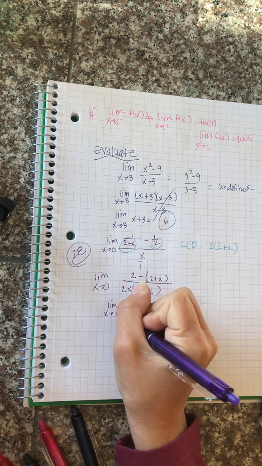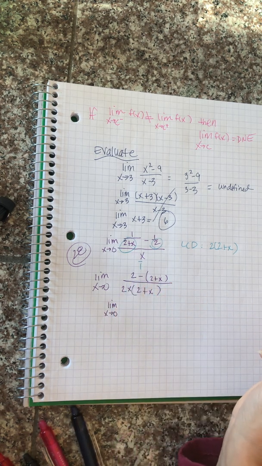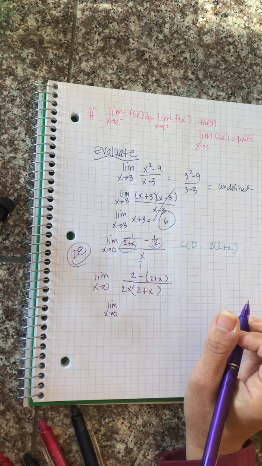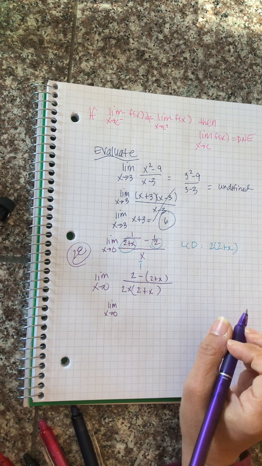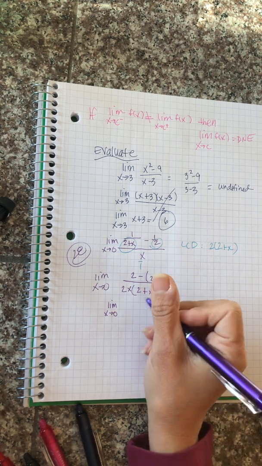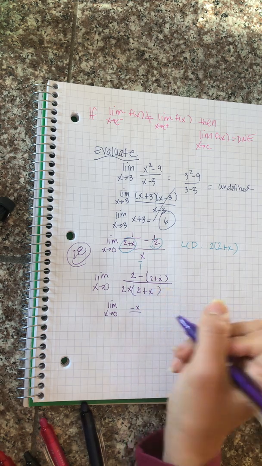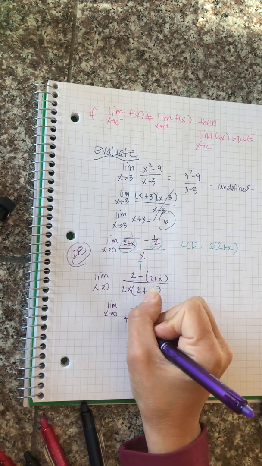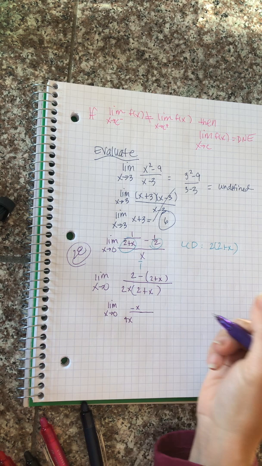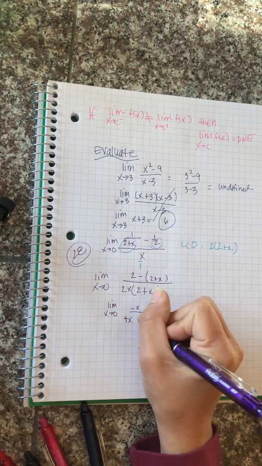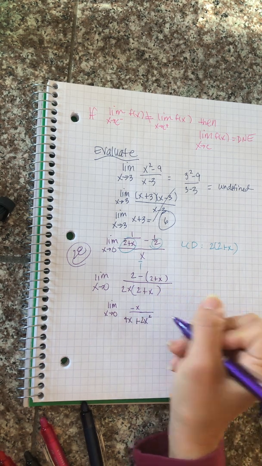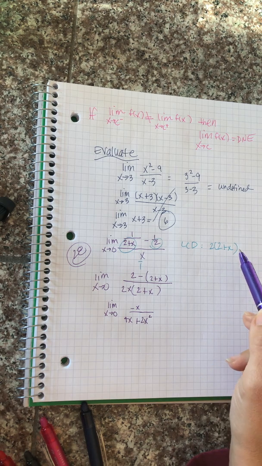Reduce this out, simplify, do the math, which I'm more than confident that you know how to do. This is negative x over 4x plus 2x squared. I made a mistake.